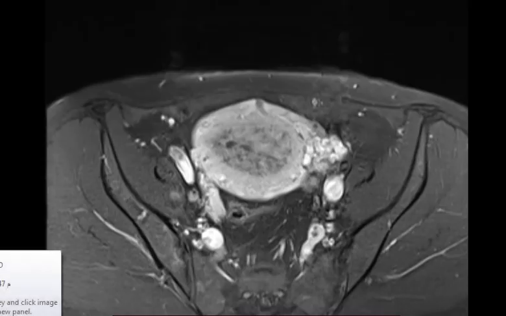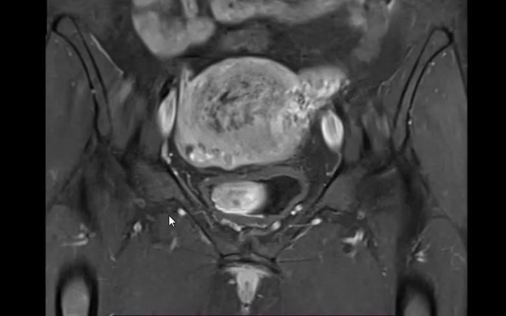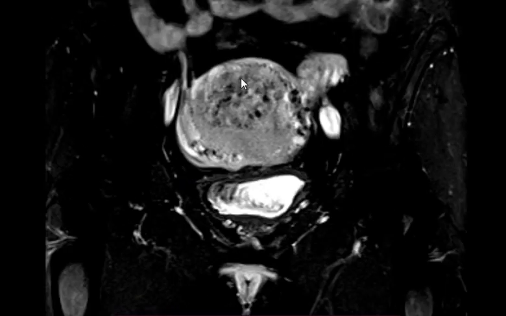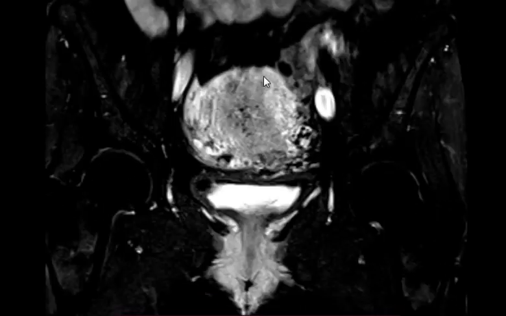If you look carefully, you do a hard window, okay, and try to look for any signs. In fact, I think there are some foci, maybe possible foci of invasion here and there, okay?